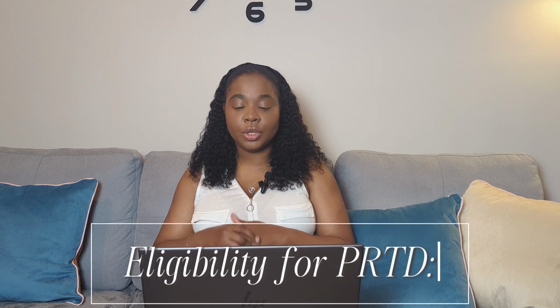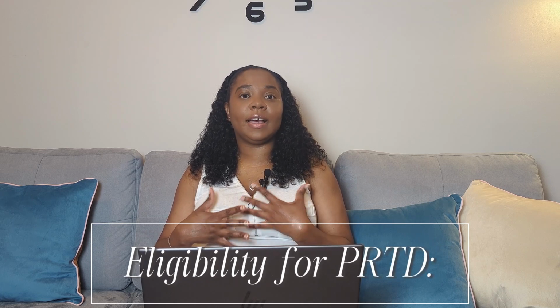So let's get into some details in regards to what the application process is like, what eligibility requirements you need to fulfill, and any necessary documentation, fees, and processing times. You need to ensure that you meet the permanent residency obligation, which is generally to have been a resident of Canada for at least 730 days within the last 5 years. What you need to do is to apply for the PRTD.